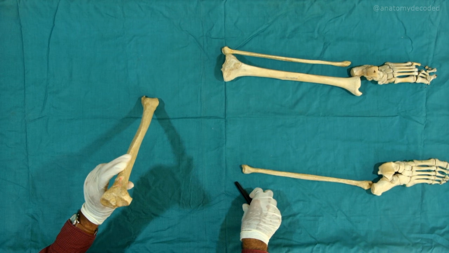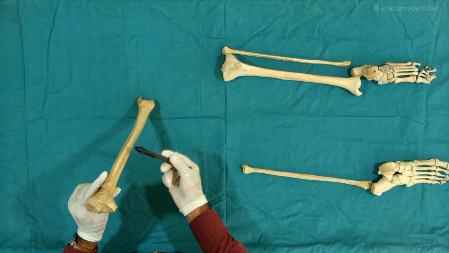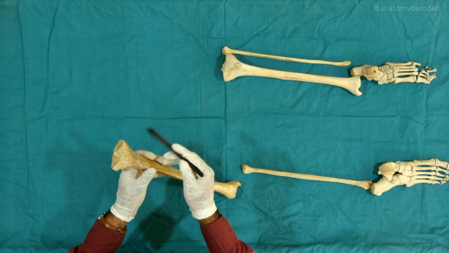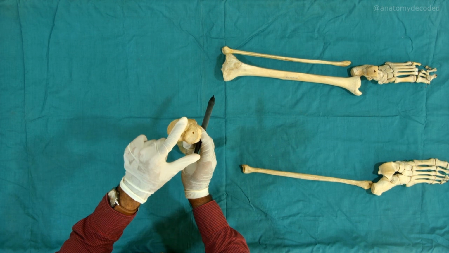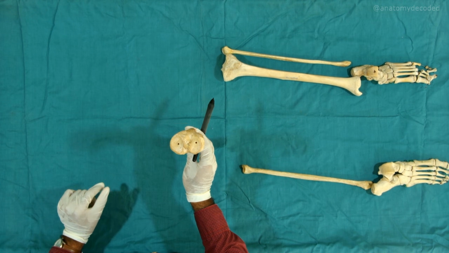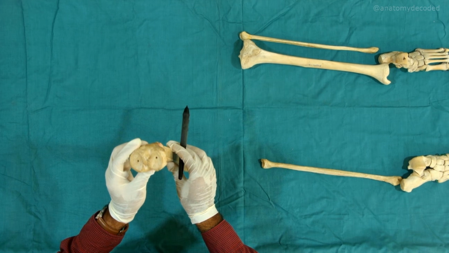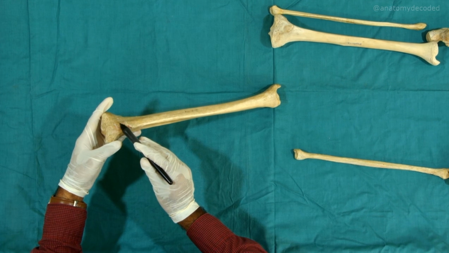Tibia is also an example of a typical long bone, upper end, lower end, and a shaft. Okay, so the description of the upper end, if we see, there are two condyles. This one is the medial condyle, this one is the lateral condyle. In between them, there is an area called the intercondylar area. And anteriorly we have seen this tibial tuberosity.